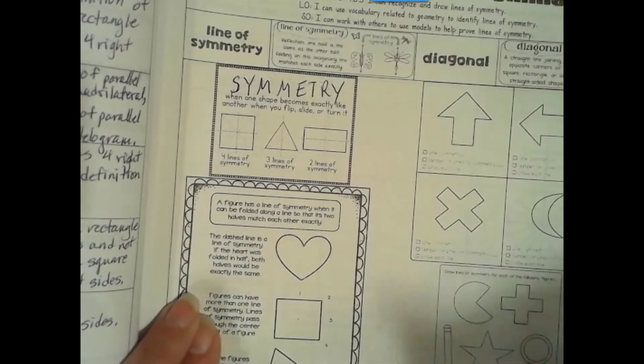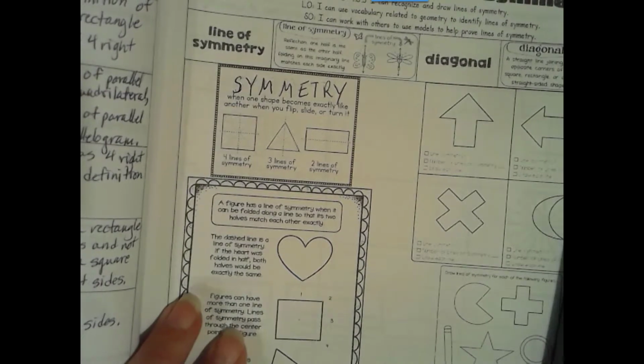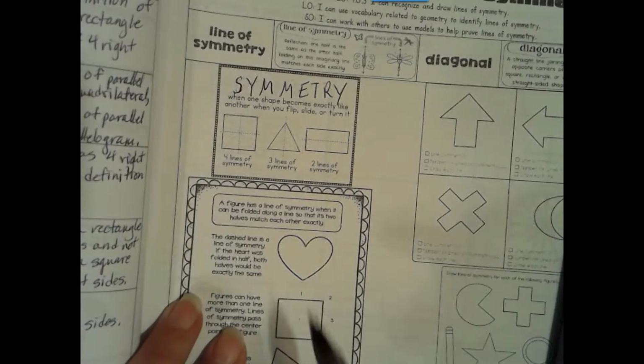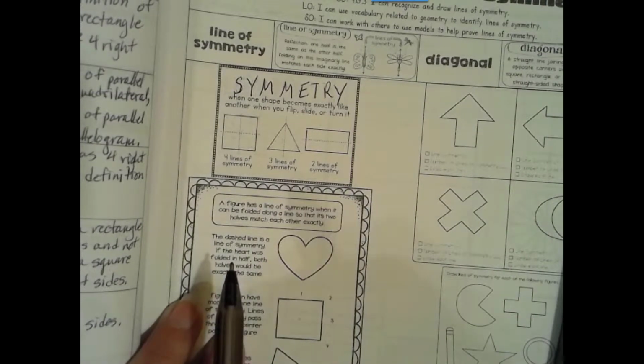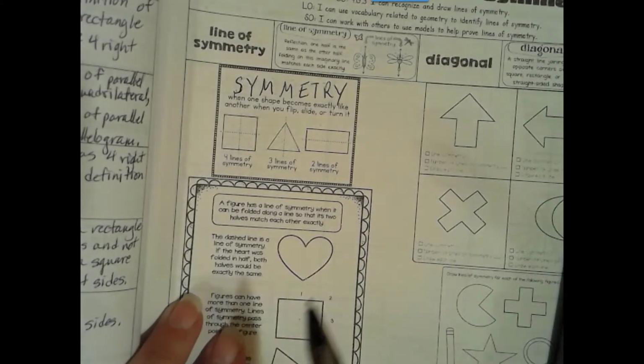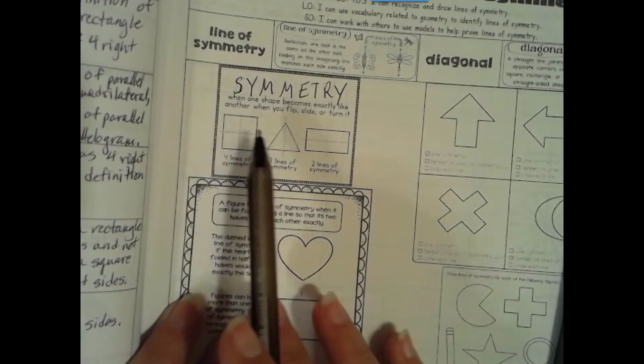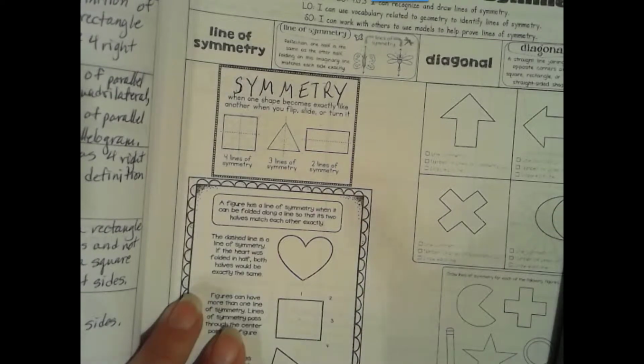S-Y-M-M-E-T-R-Y. Symmetry is when one shape becomes exactly like the other when you flip, slide, or turn it. So we are just looking at the flip or the reflection.